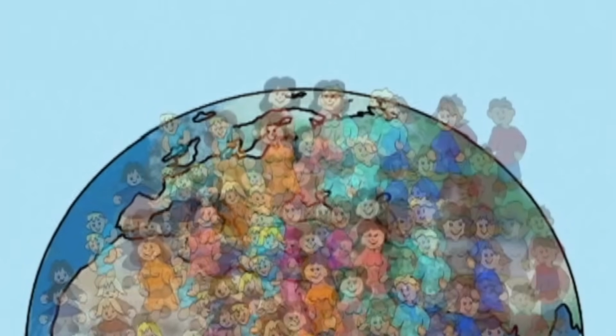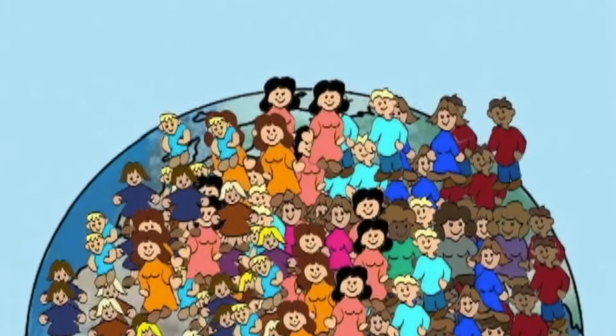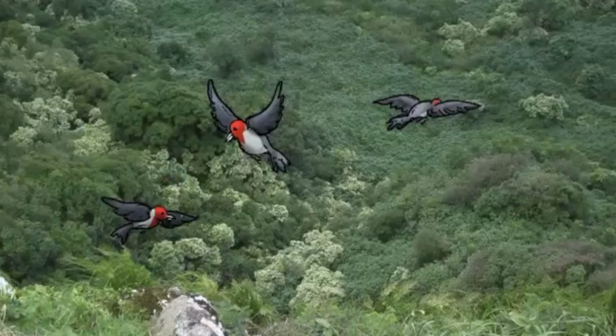God blessed the man and woman and said, "Fill the earth with people and use it. You are to take care of the earth and every living thing upon it."